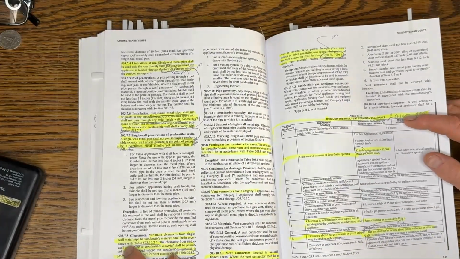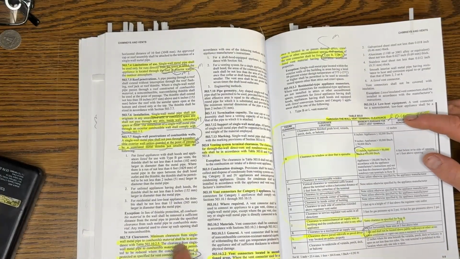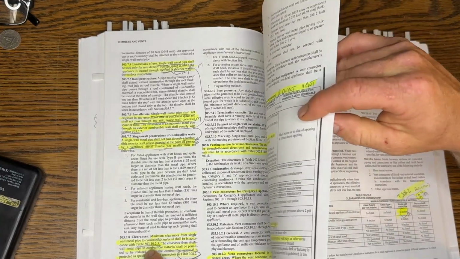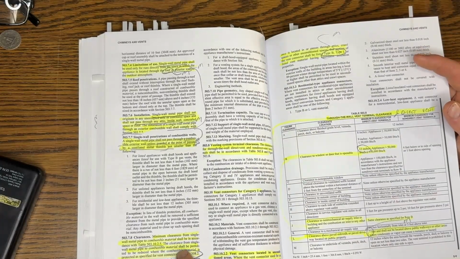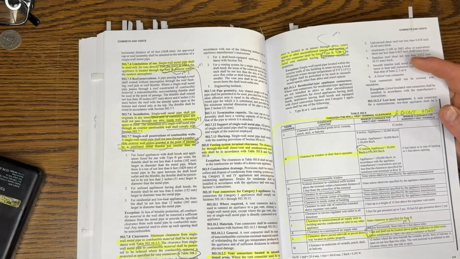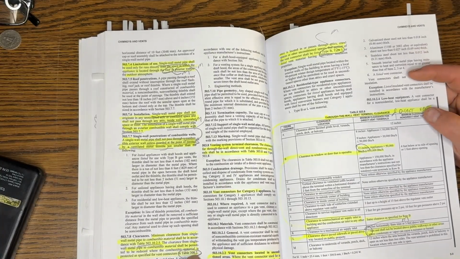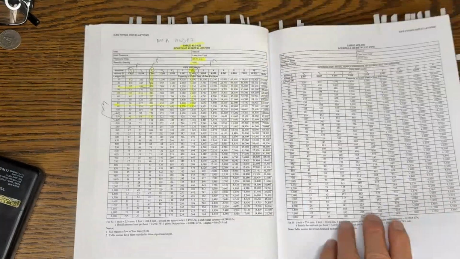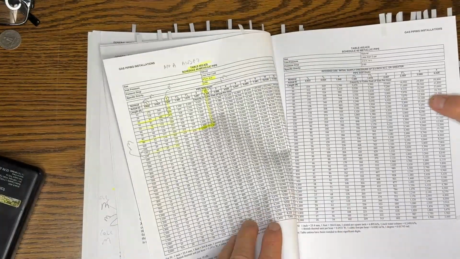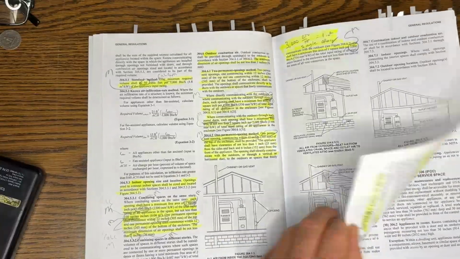Minimum clearances from single wall metal pipe to combustible materials shall be in accordance with table 503.10.5. The clearance from single wall metal pipe to combustible materials shall be permitted to be reduced where the combustible material is protected as specified for vent connectors in table 308.2. So go back to table 308.2. Let's just quickly look what 308.2 said.